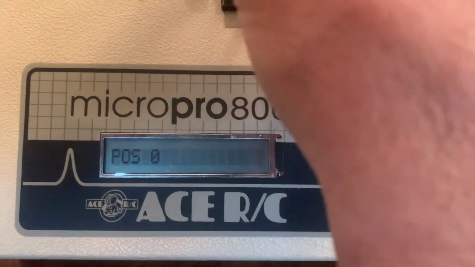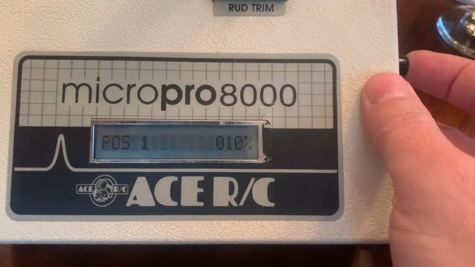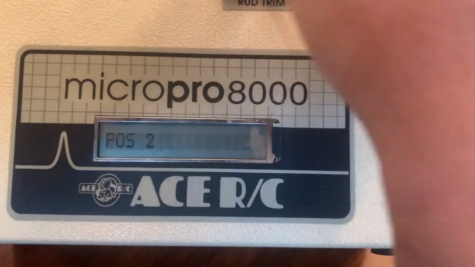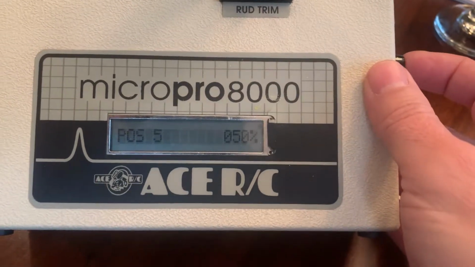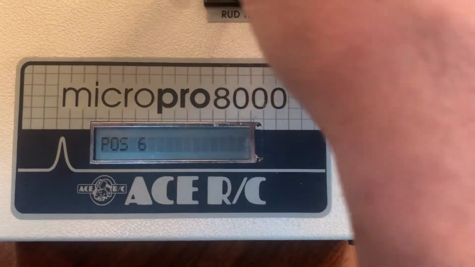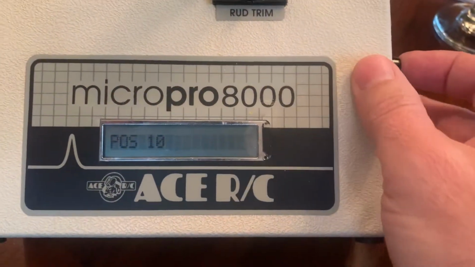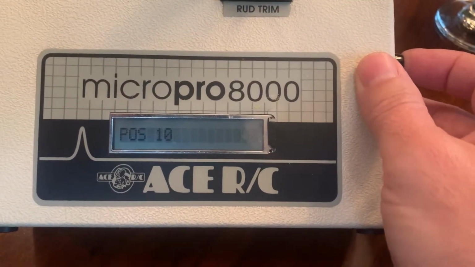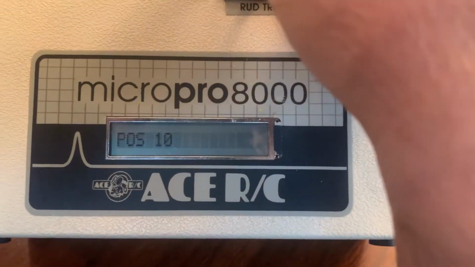And then I think this is totally linear. So position 1 is 10%, 20, 30, 40. Position 5 is in the middle, so that's set at 50%, 60, 70, 80, 90, and then position 10 is at 100%. So that would be a linear curve if you had it graphically represented.